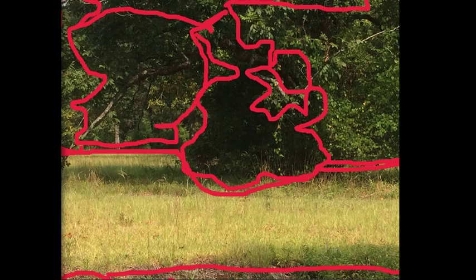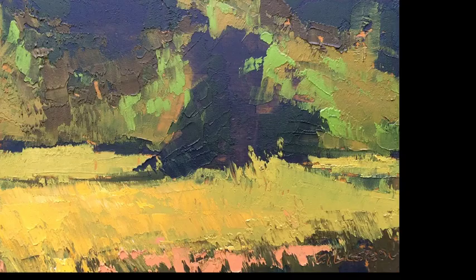Let's go to the painting that I created based on that photograph. In this painting, you can see where I've used those color masses to create a fairly simple, much abstracted painting of that pecan tree in sunlight.